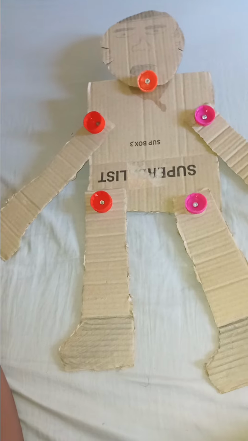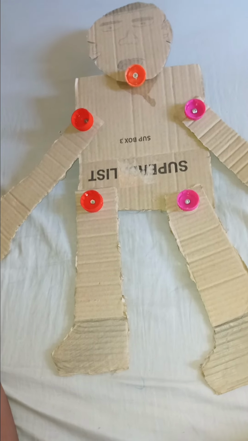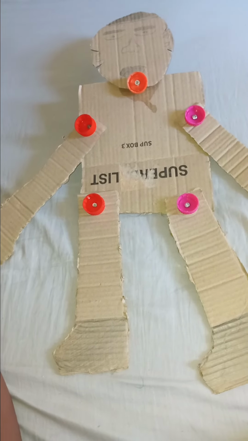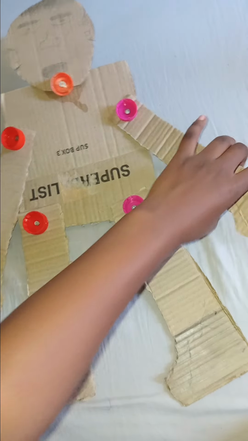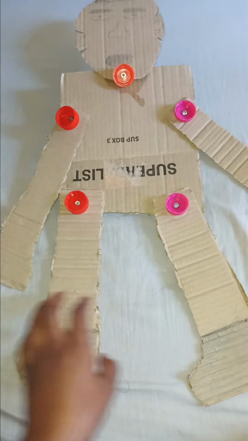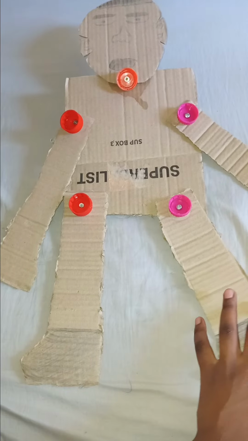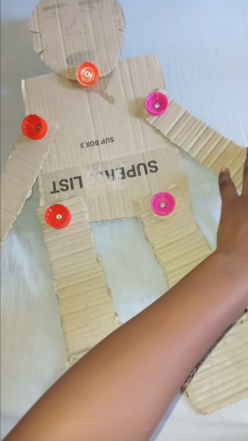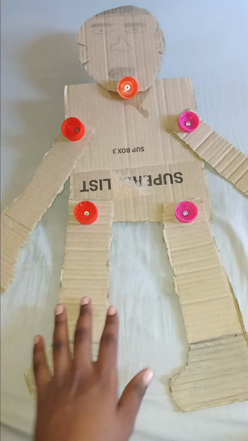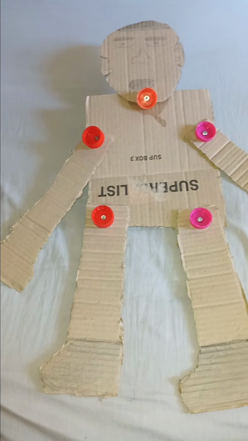The first one is movement. This refers to the ability of humans to move their bodies or parts of their bodies to carry out activities. As you can see, Mike is able to move his hands and his feet to do activities that he wants to do.